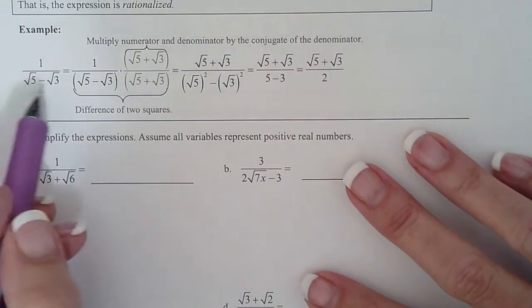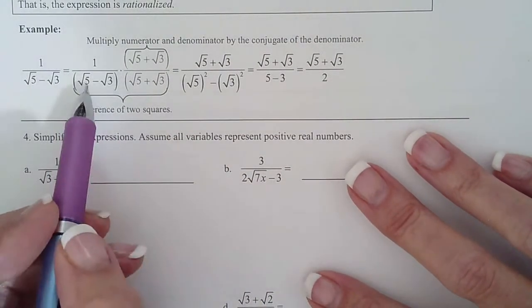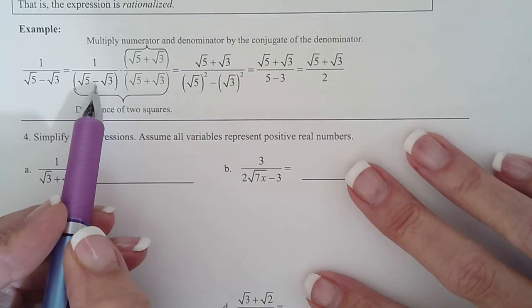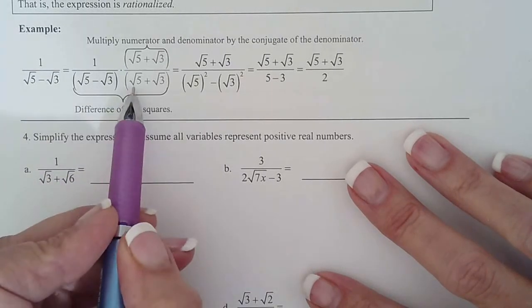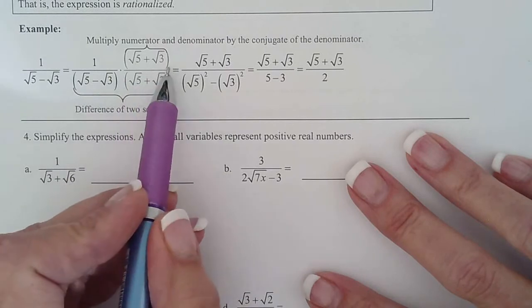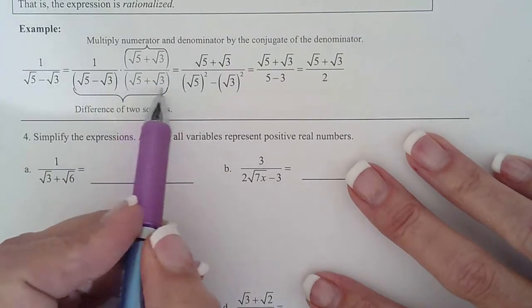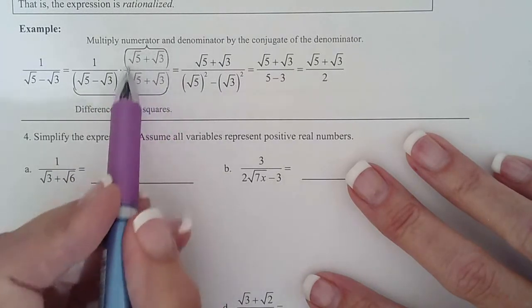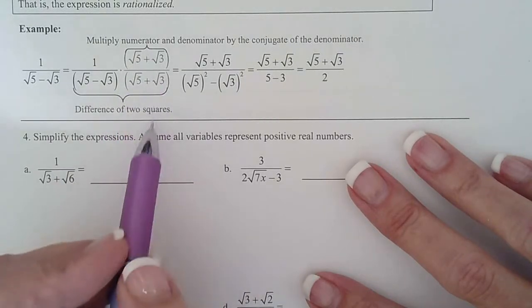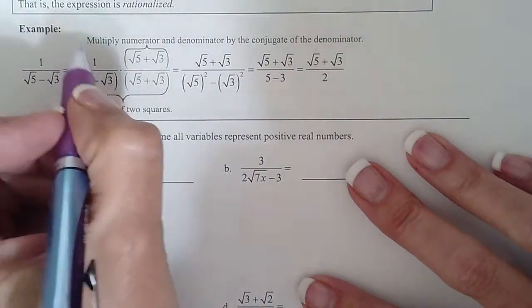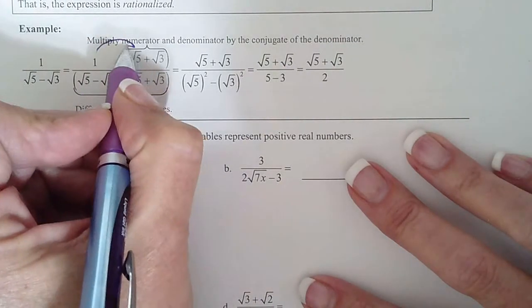So I look at the denominator and say, what is a conjugate of this? It would be radical 5 plus radical 3. So I multiply both numerator and denominator by the conjugate, because remember, this has to be the same thing every time because it's really 1. Anything divided by itself is 1. And then in the numerator, we're going to have to distribute.